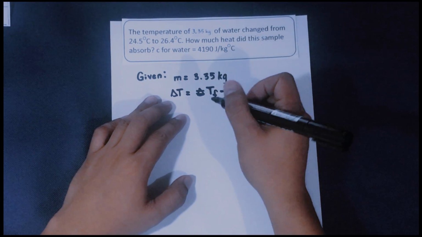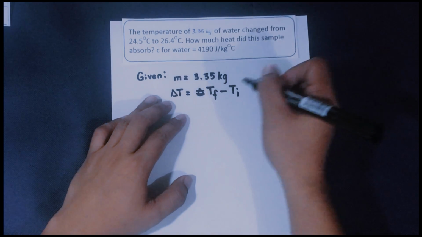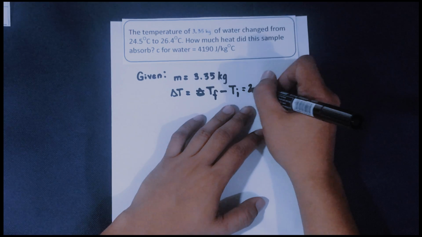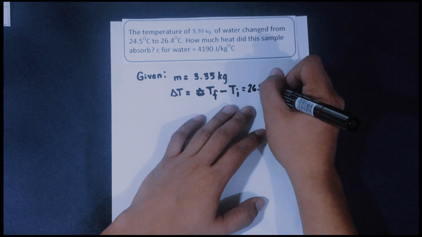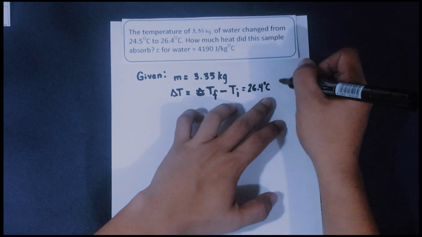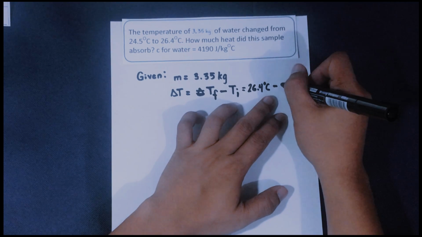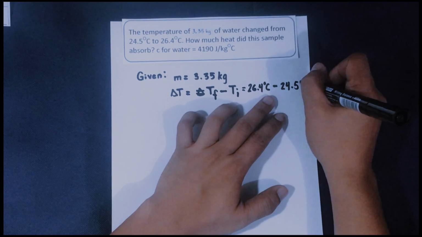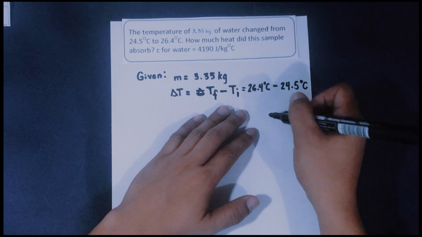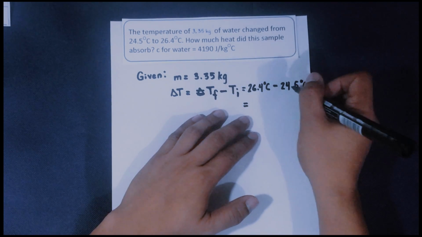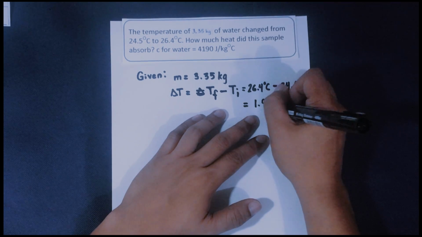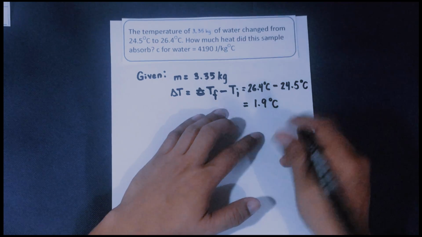The final temperature is 26.4 degrees Celsius minus 24.5 degrees Celsius. Subtracting the two, we will have 1.9 degrees Celsius.